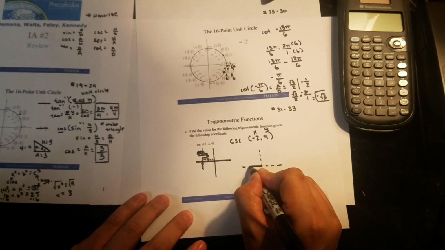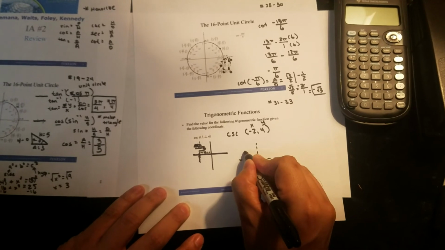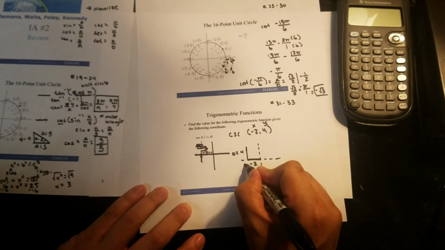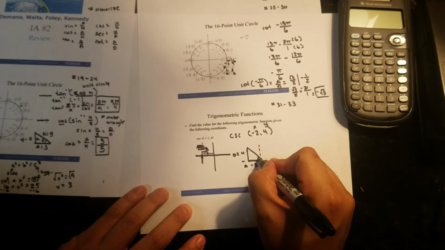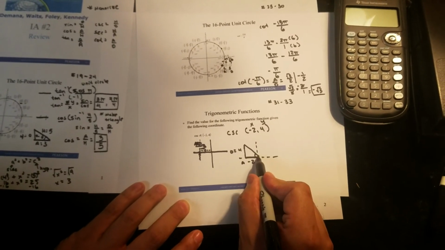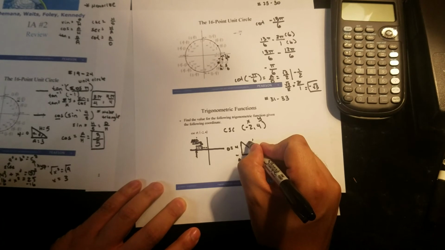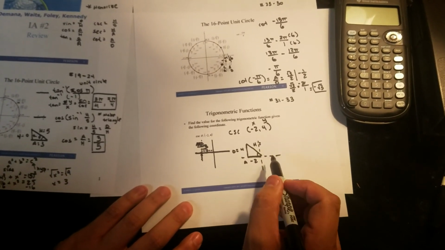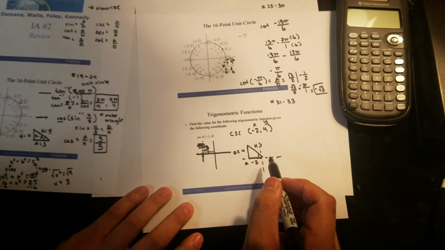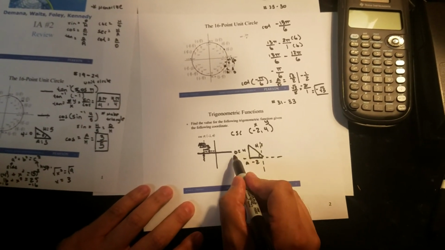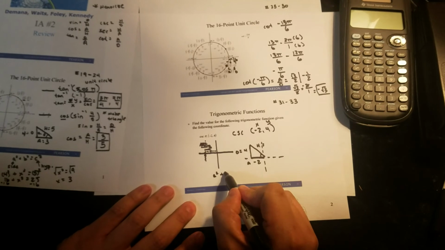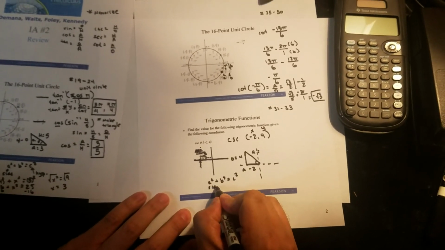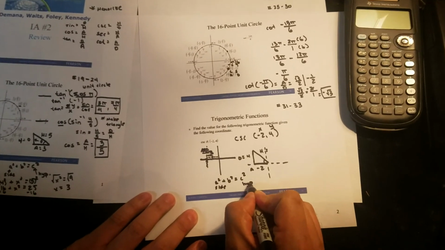Negative 2 this direction, positive 4 this direction. This is the O, this is the A, this is my angle. Always comes back to the origin. So I need to find H here. I don't know what that is. So this is a right triangle. You're going to use the Pythagorean theorem again. So this is a squared plus b squared equals c squared. Remember, these are the sides. This is the hypotenuse. This is what I'm looking for.